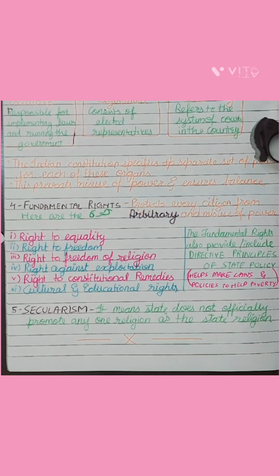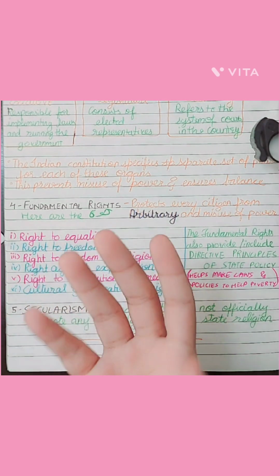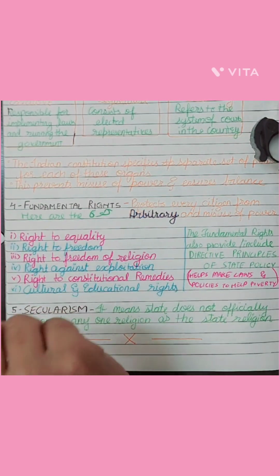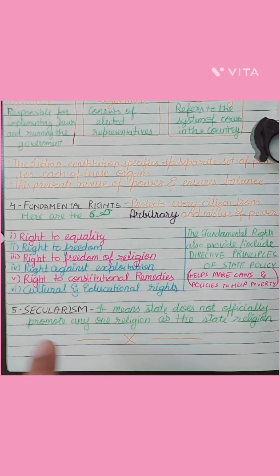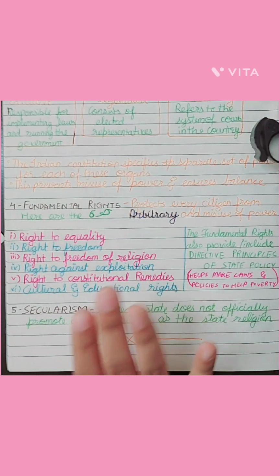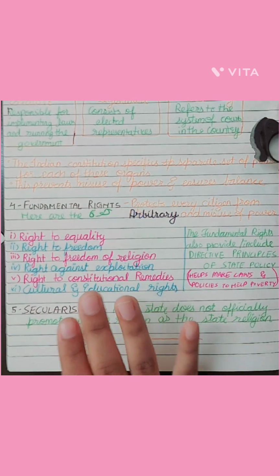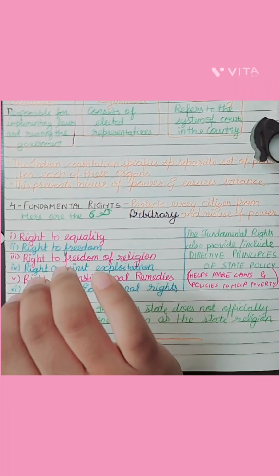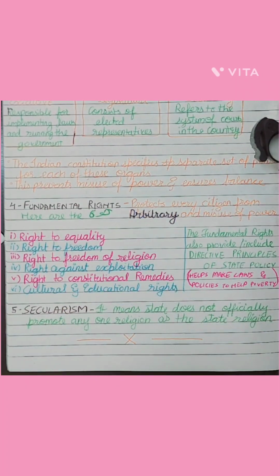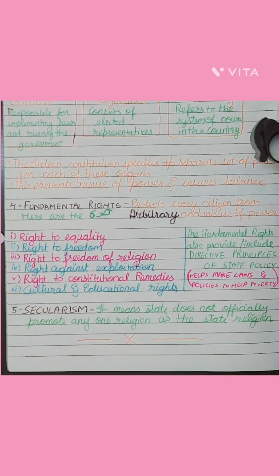And lastly, secularism. The Indian Constitution has provided for a secular state. A secular state is one which does not officially promote any religion as a state religion. Hence, in India, equal treatment is given to all religions.